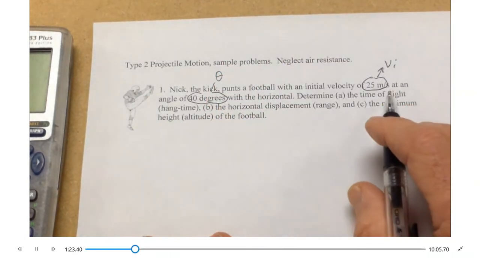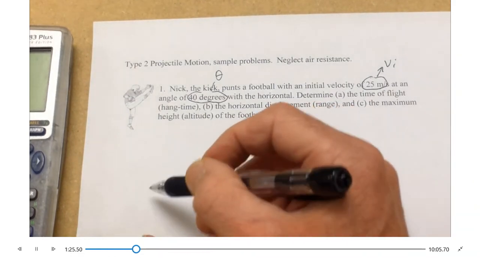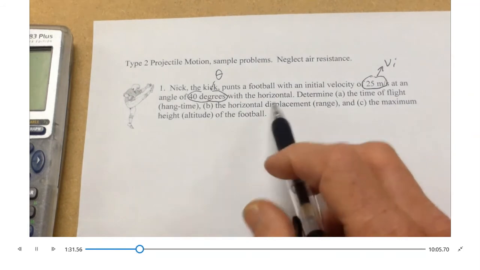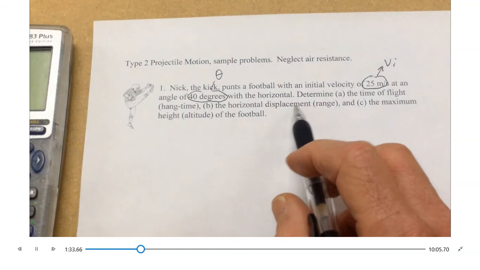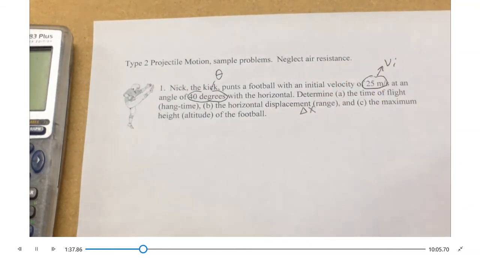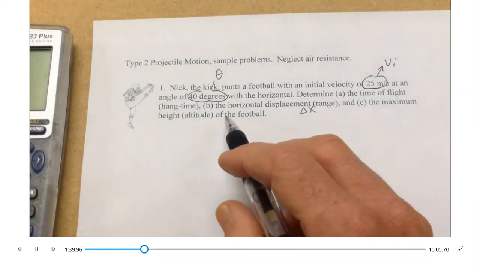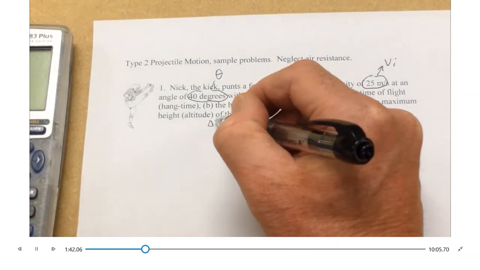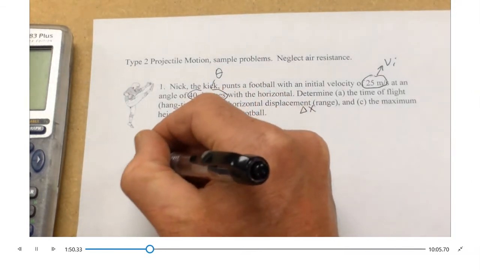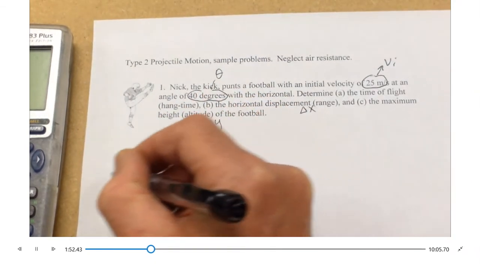Determine the time of flight, or what's called the hang time. If you're into football or punting, we call that the hang time of the football. Then the horizontal displacement, also called the range, so that would be your delta x. We'd also like the maximum height or altitude of the football, that would be our delta y. With some sports, the height of the ball counts, like kicking a field goal. So what we've got is a type 2 trajectory.